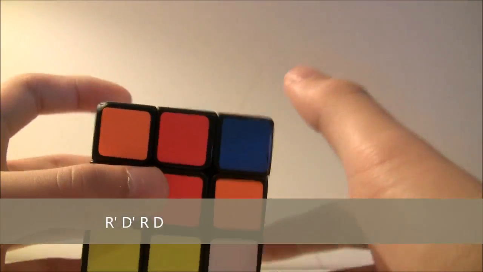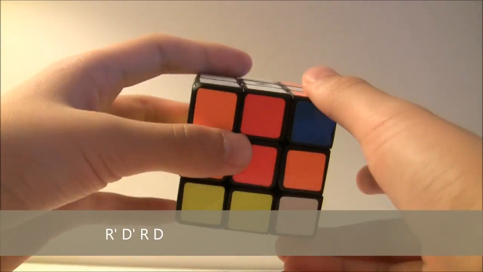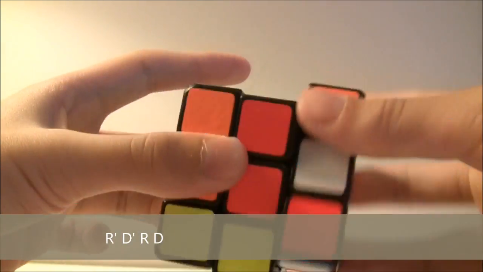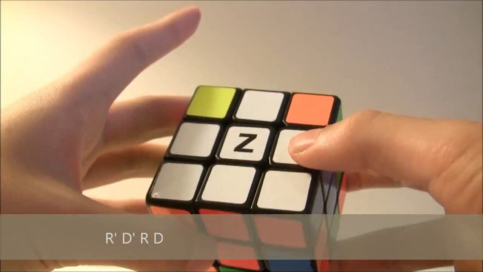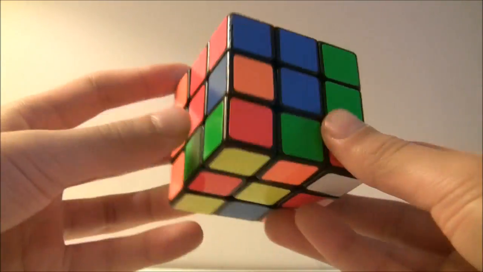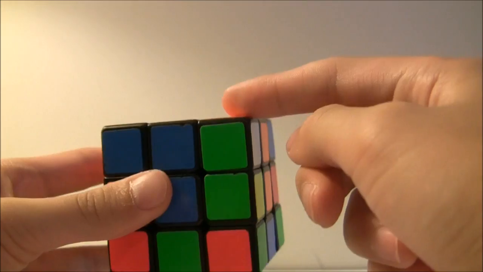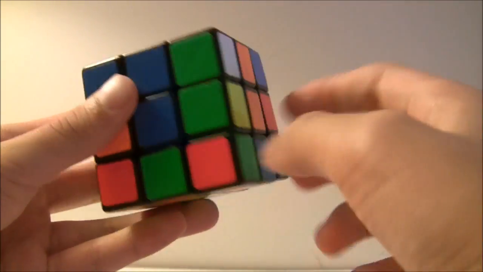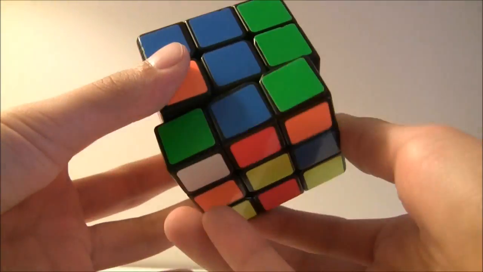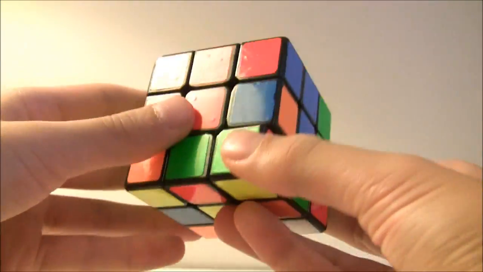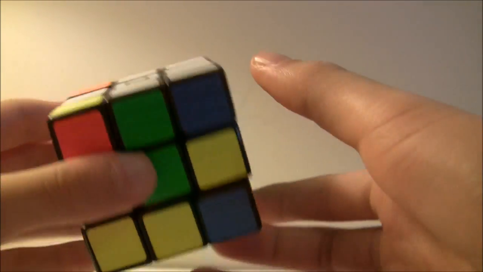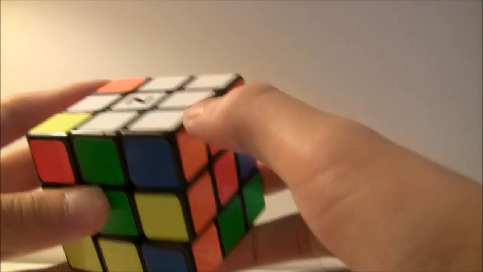And then you want to do the algorithm R', D', R, D until the piece is solved. As you can see, the algorithm is R', D', R, D. So then I solve this piece now, the blue, white, orange. I look for it in the bottom layer, but it's not there. So it has to be somewhere in the top layer. So here it is, the blue, white, orange.